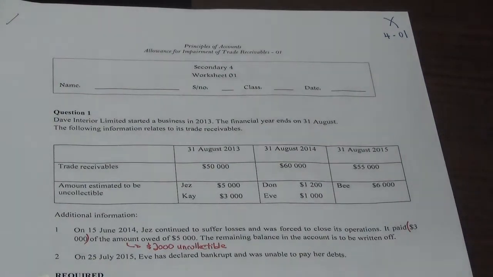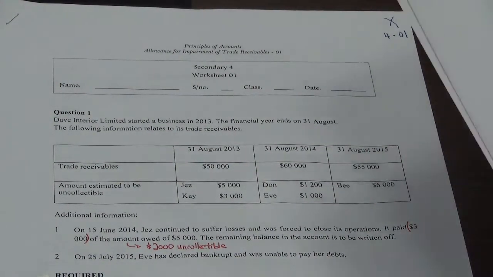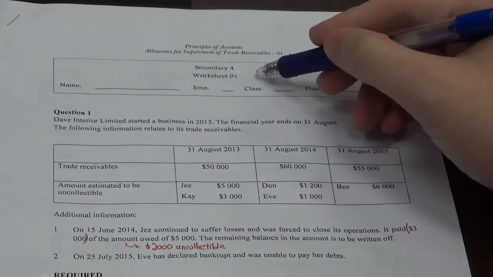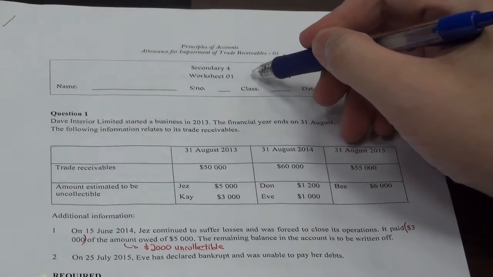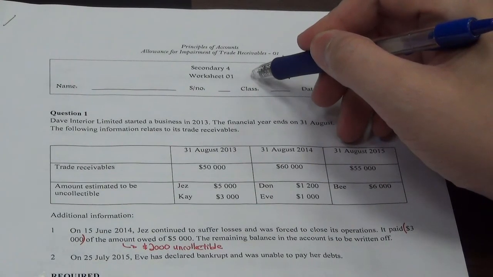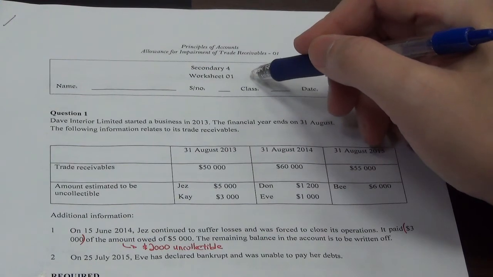Okay, I'm referring to worksheet 1 on allowance for impairment of trade receivables. So what I'm going to do is revise with you all how to do the allowance for impairment of trade receivables working. First thing you need to know about allowance for impairment of trade receivables is this term called trade receivables.